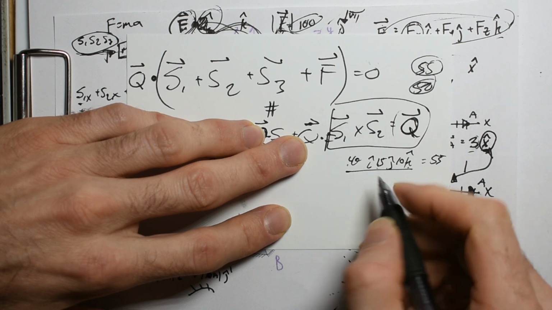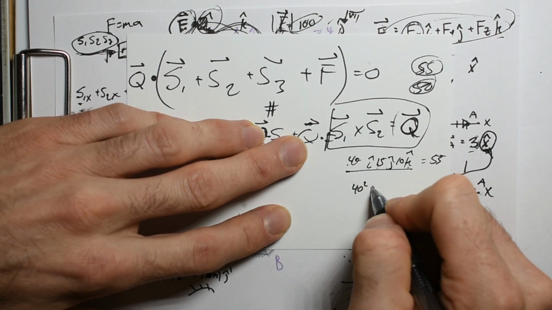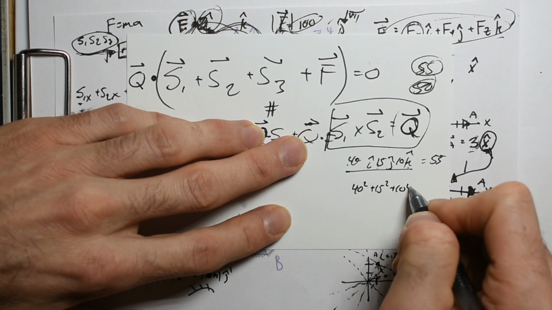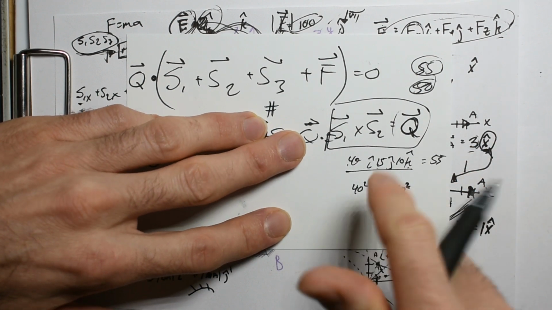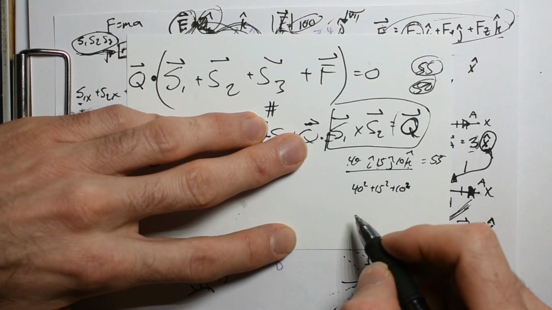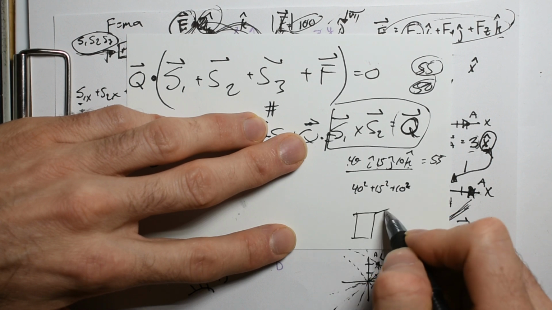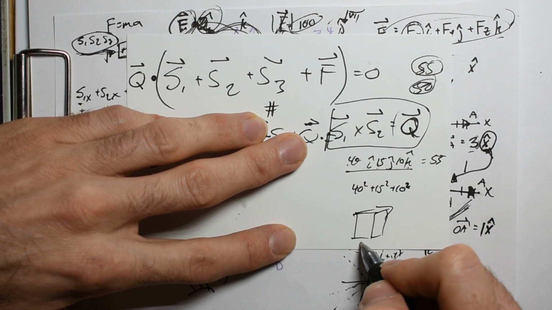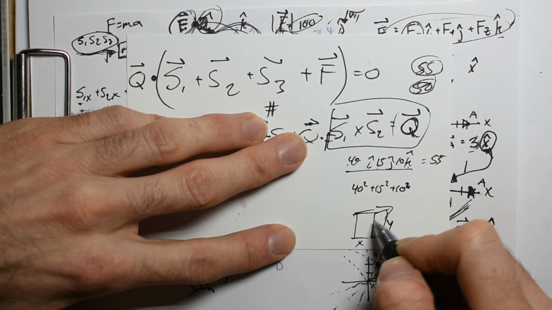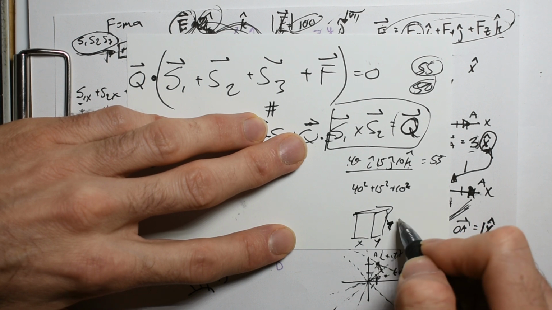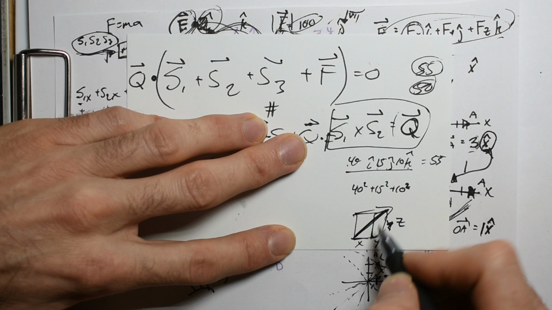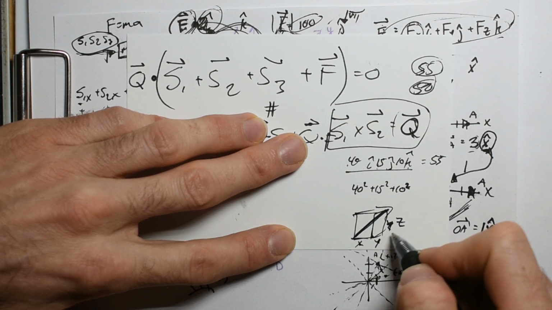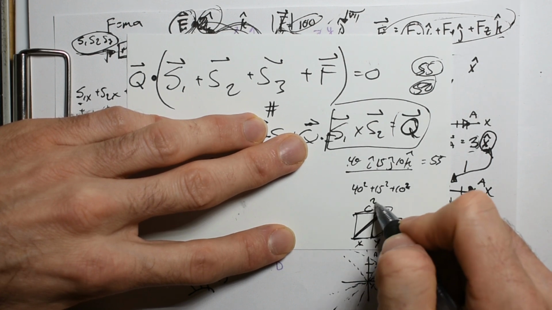So I'm going to go 40 squared plus 15 squared plus 10 squared, kind of like the Pythagorean theorem. I'm not going to go through it, but the Pythagorean theorem works in three directions. If this is x, y, and z, the distance to that point is going to be x squared plus y squared plus z squared is equal to c squared.